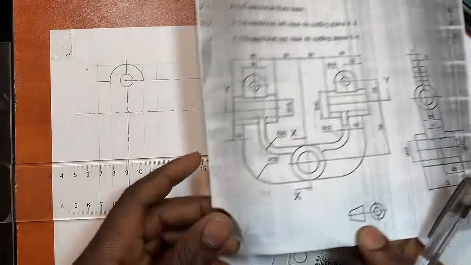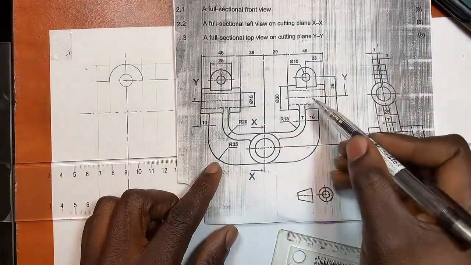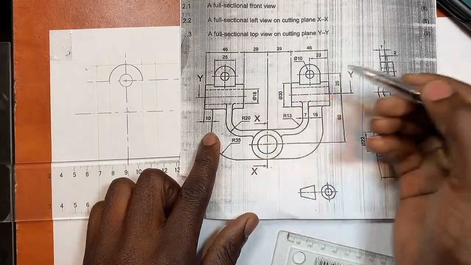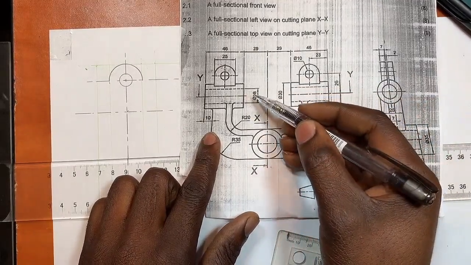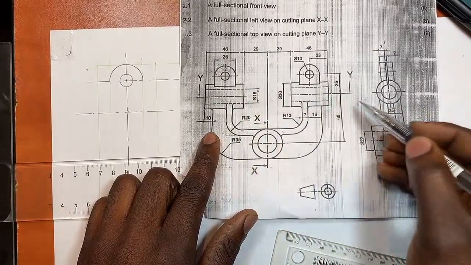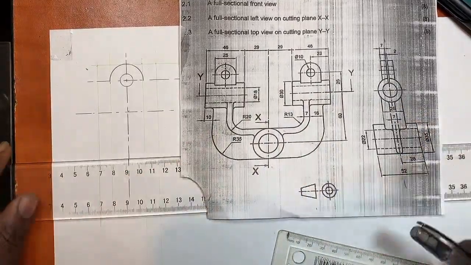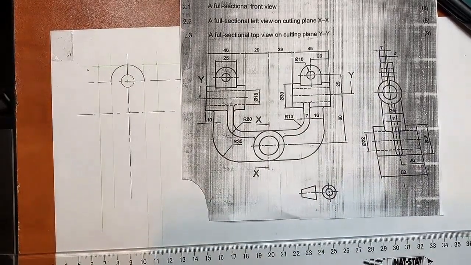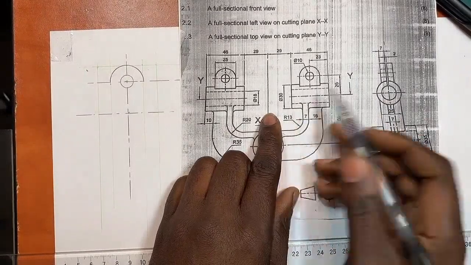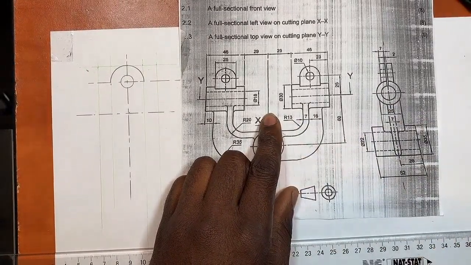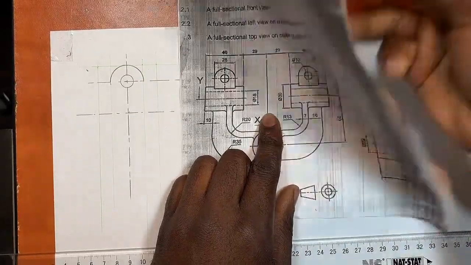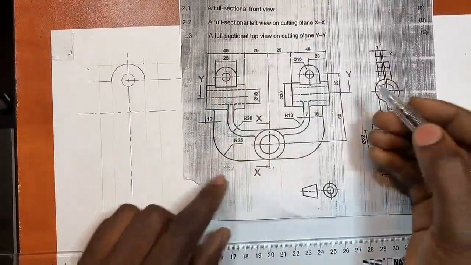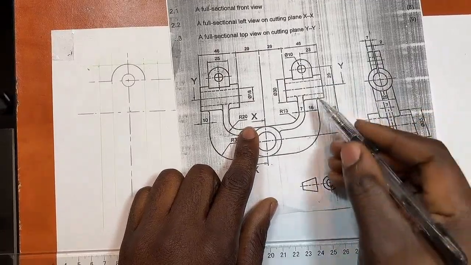Since I've gotten this one, we are told that from here till there is diameter 30. So 30 divided by 2 is going to be 15 this side, 15 this side. And I'll draw it like this, because I prefer to draw it as a diameter.